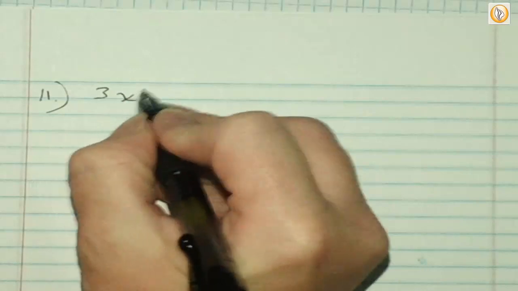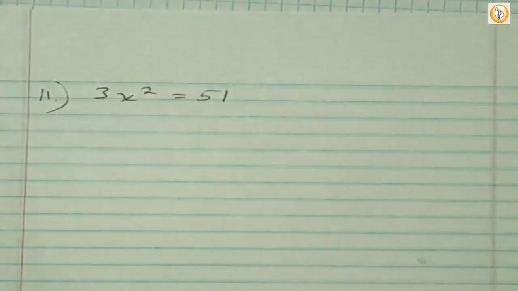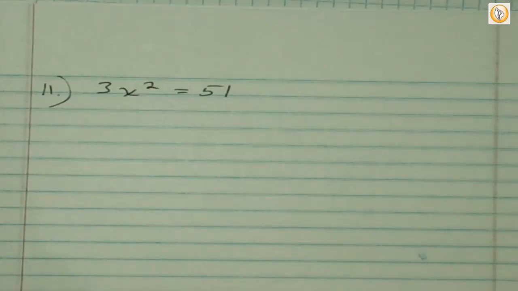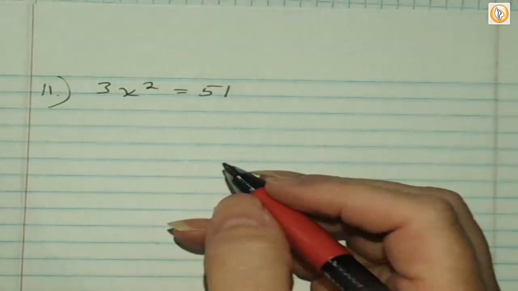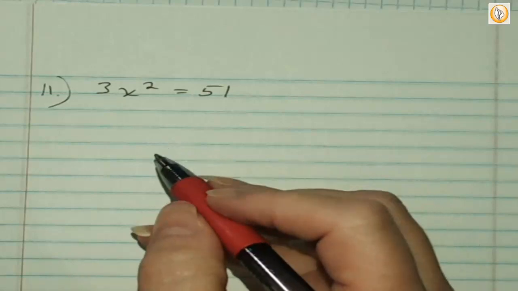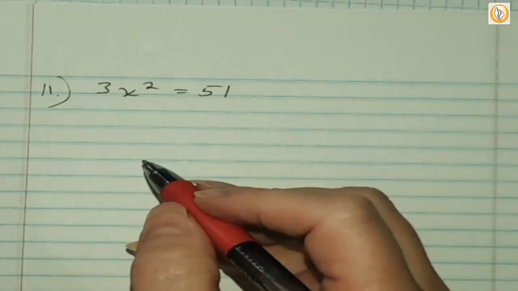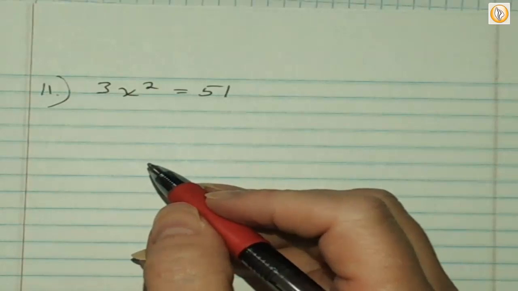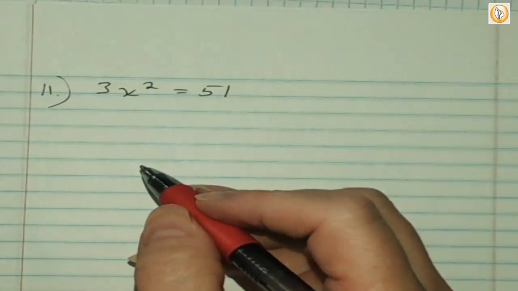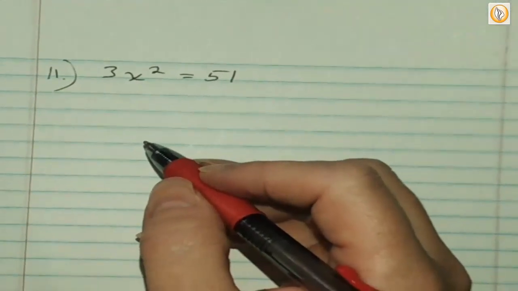Number 11. Cecilia. 3x squared equals 51. What do I need to do? Put them both under the root. No, we haven't done step 1 yet. What is step 1? Isolate the squared expression.